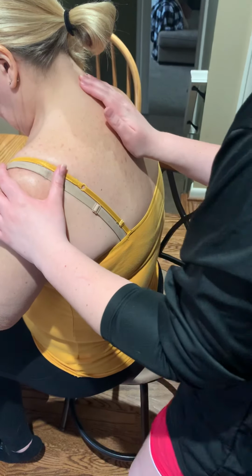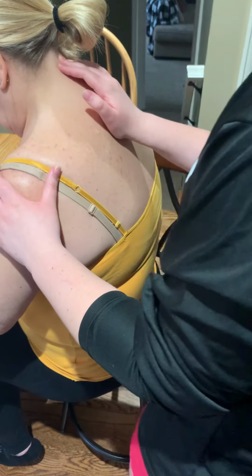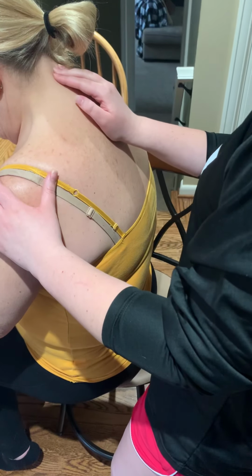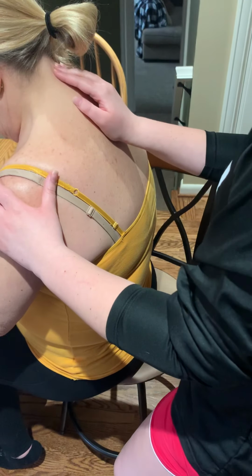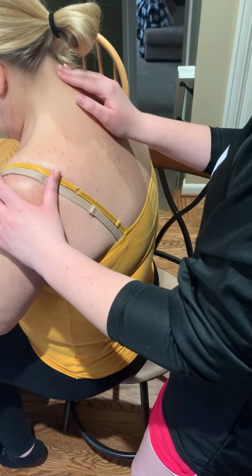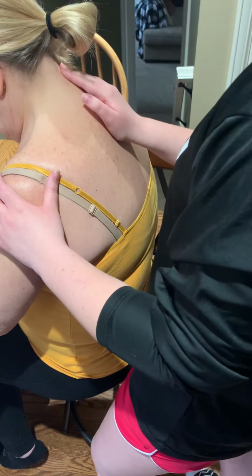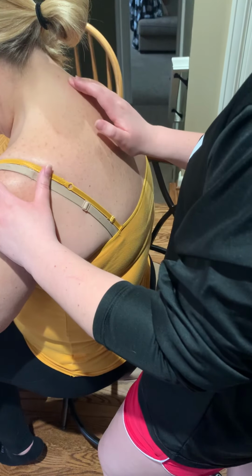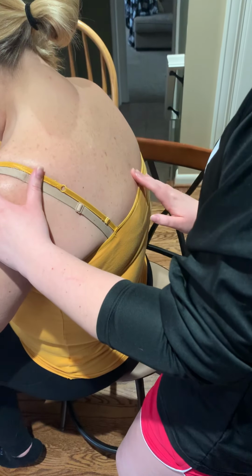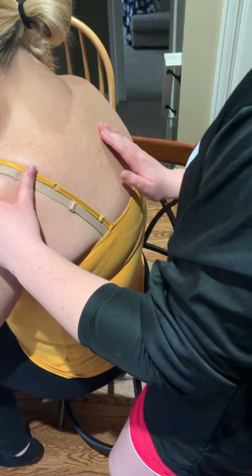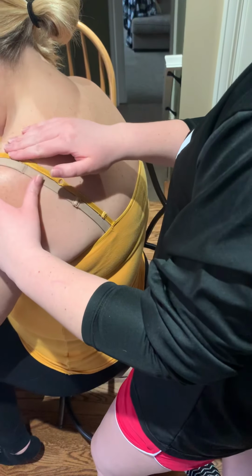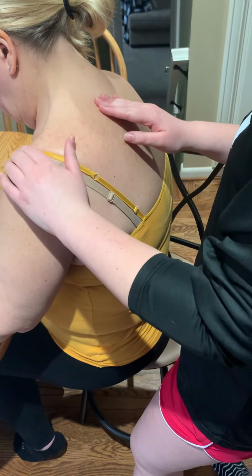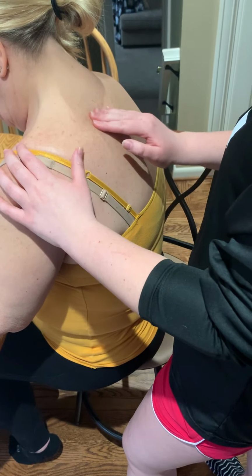First, the trapezius. The origin is the external occipital protuberance, the medial portion of the superior nuchal line of the occiput, the ligamentum nuchae, and the spinous process of C7 through T12, and the insertion is the lateral 1/3 of the clavicle, the acromion, and the spine of the scapula.